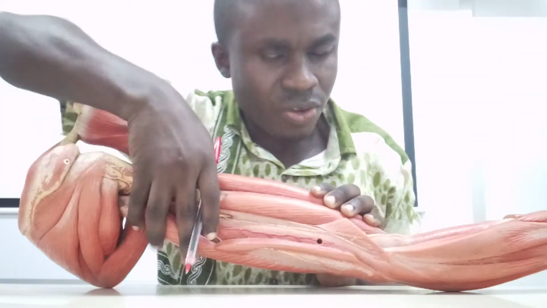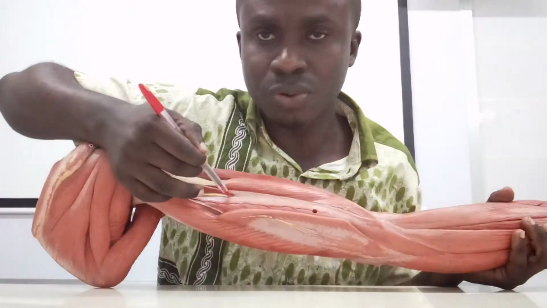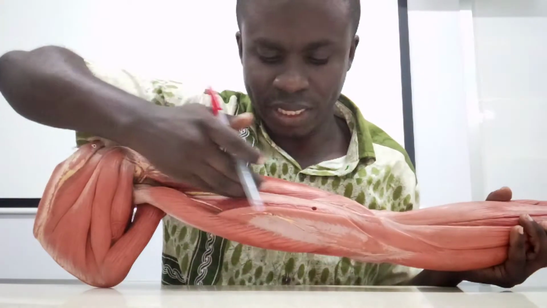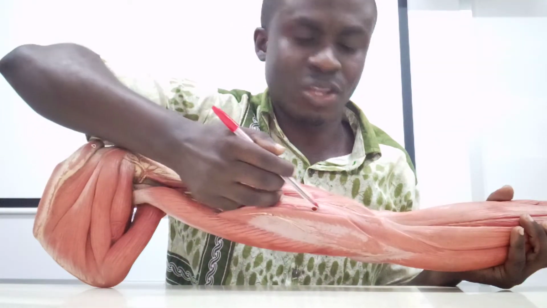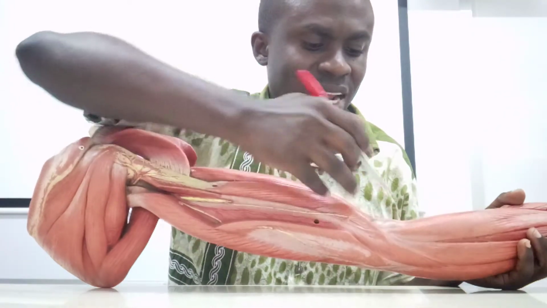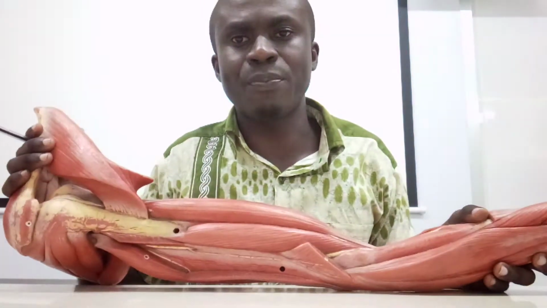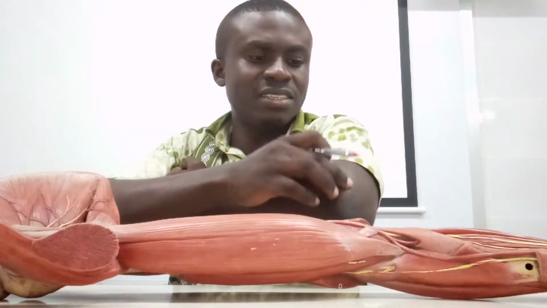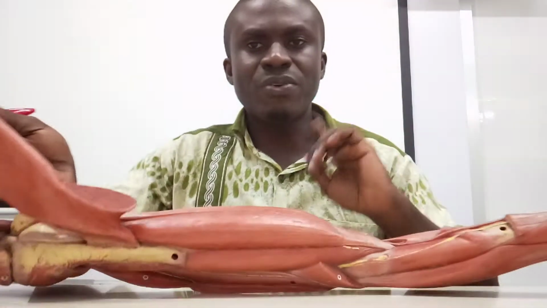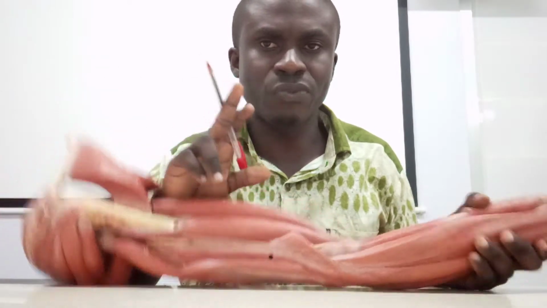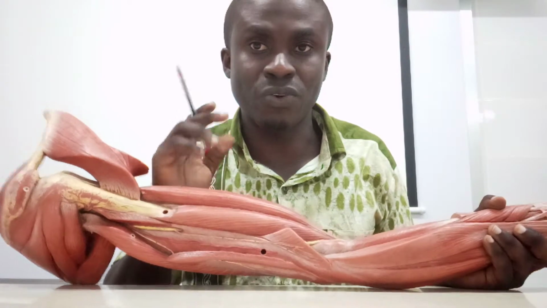Now, beyond that, the nerve pierces through the lateral intermuscular septum and runs anterior to the lateral epicondyle. So the lateral epicondyle is here, and it will run anterior to the lateral epicondyle. But before it gets to the lateral epicondyle, it gives off two main important nerve supplies, which you have to know for clinical application.